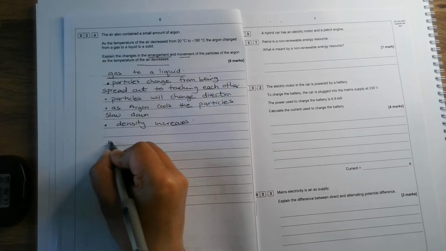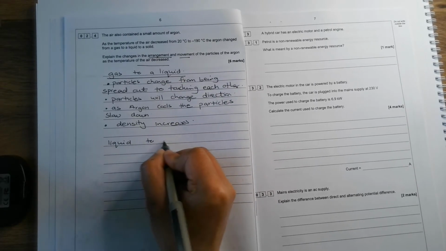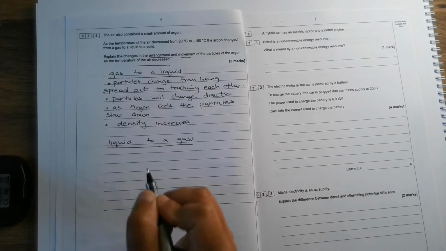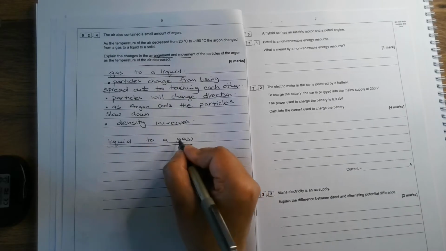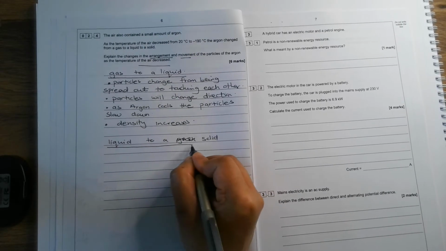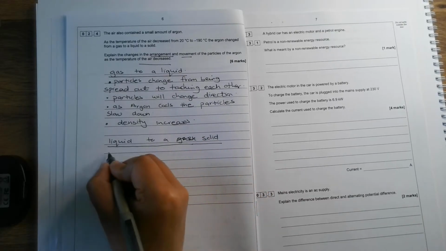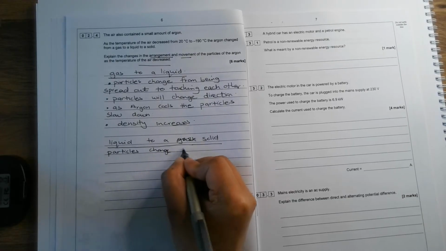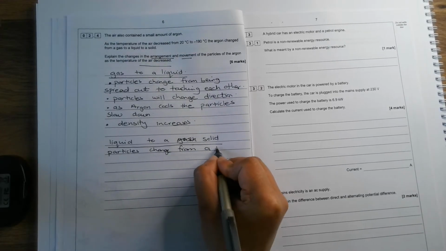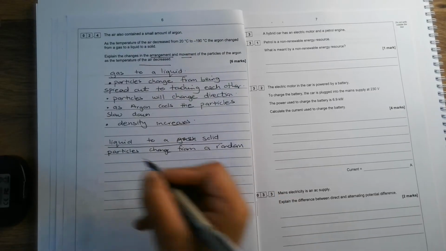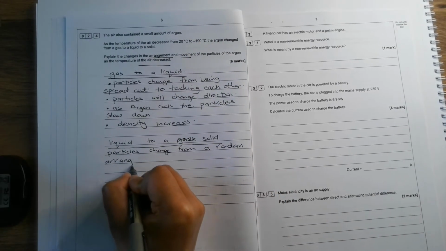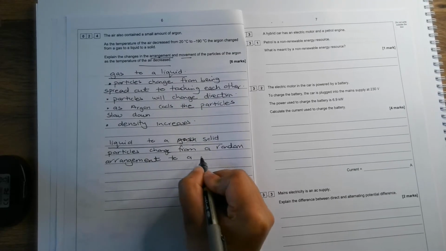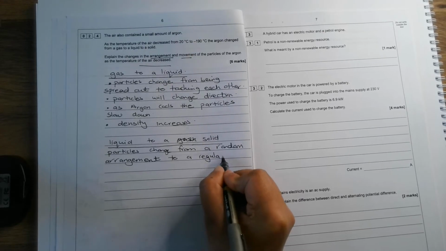And then we repeat for liquid to a gas. For a 6 marker, you are allowed to have subheadings. You can have bullet points. So liquid to a solid, I should say. Liquid to a solid, particles change from a random or irregular arrangement to a regular pattern. Because remember, it's becoming a solid.